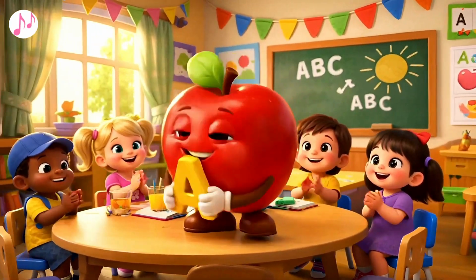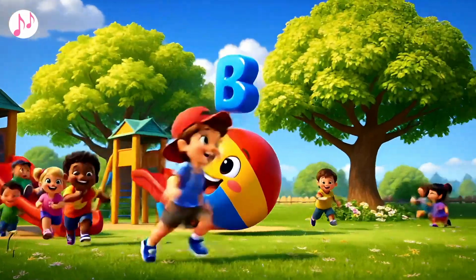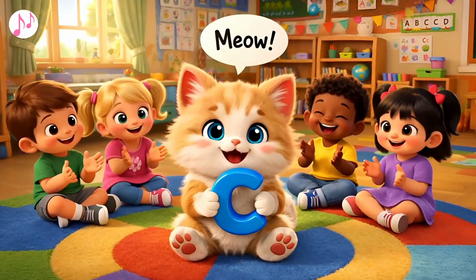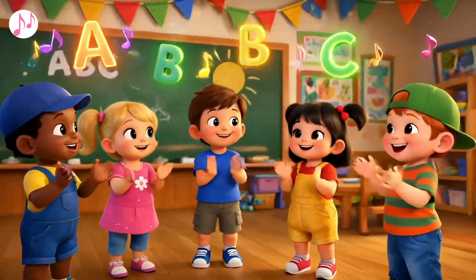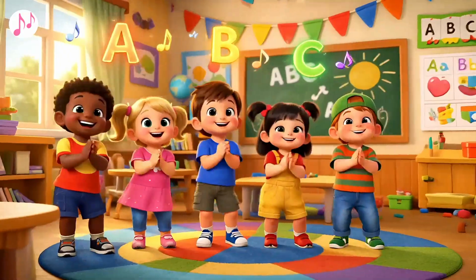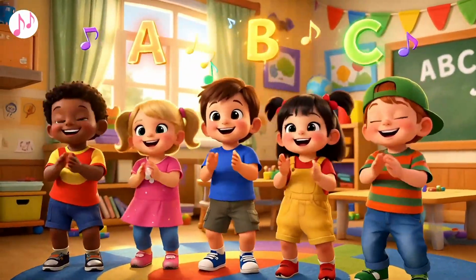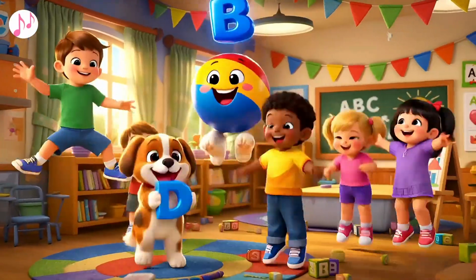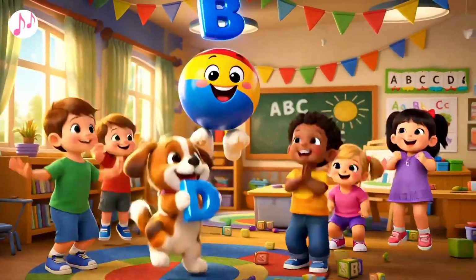A for apple, red and sweet. B for ball, we bounce with feet. C for cat that says meow. Come and sing along right now. Clap your hands and sing with me. Fun and learning ABC.